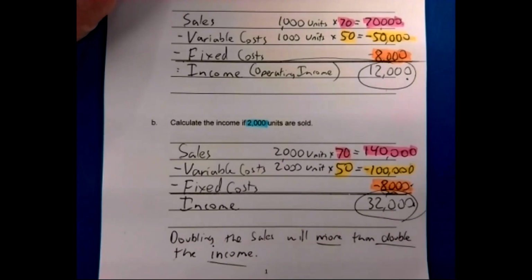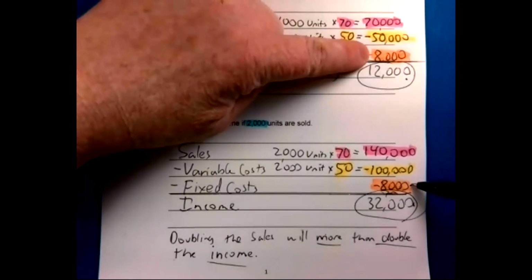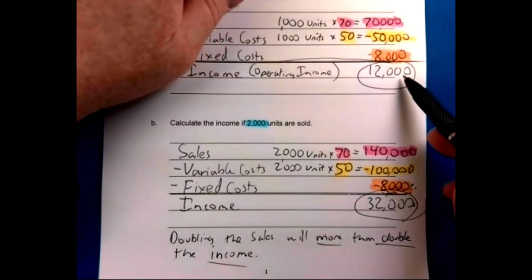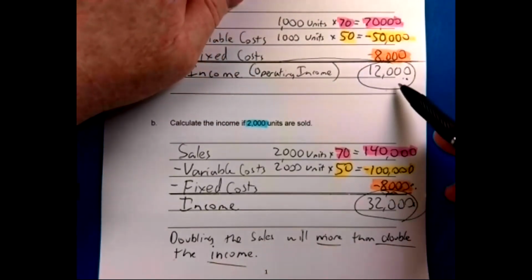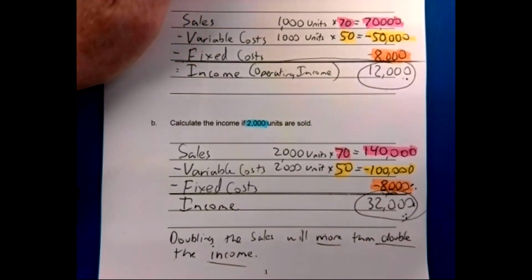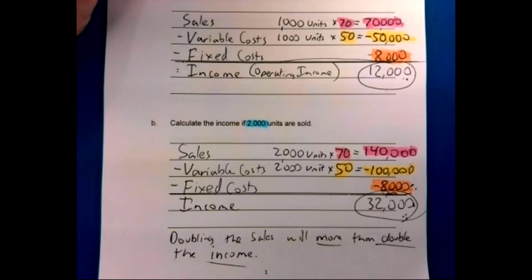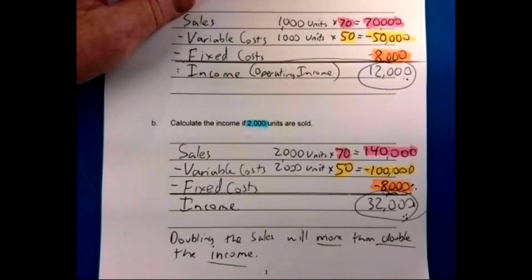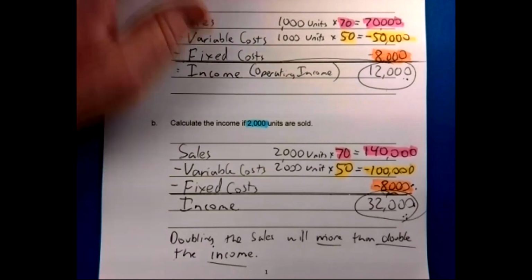Why? Because these two don't change. Even though you sold a lot more, they don't change. So if you double your sales, you'll more than double your income if there's any fixed cost. And again, this is something you cannot do with the old income statement we had before.